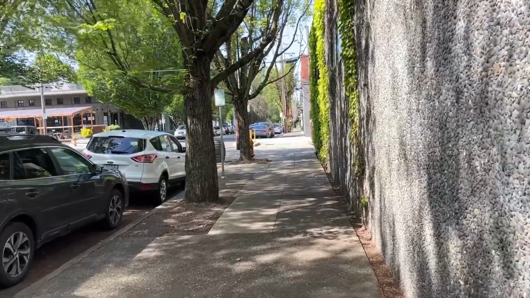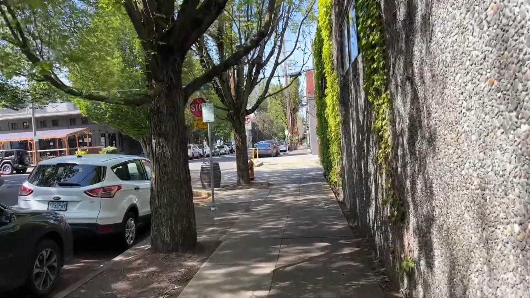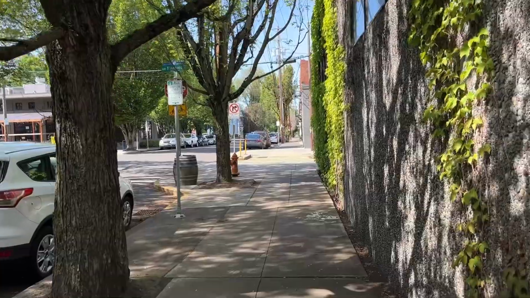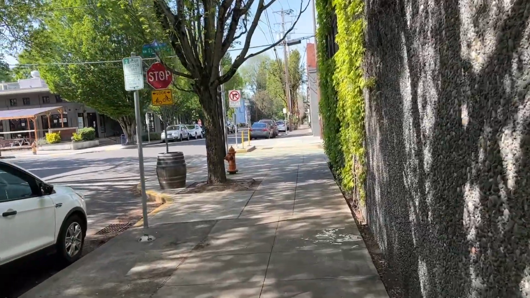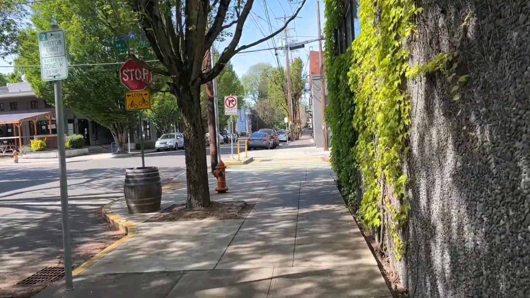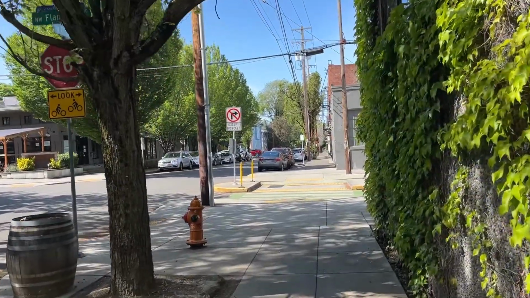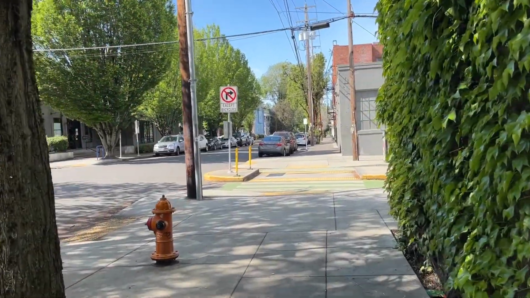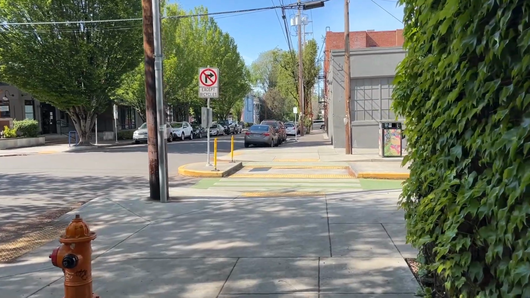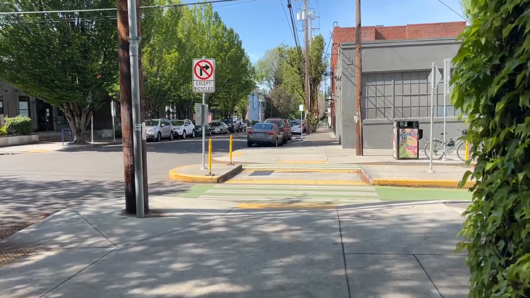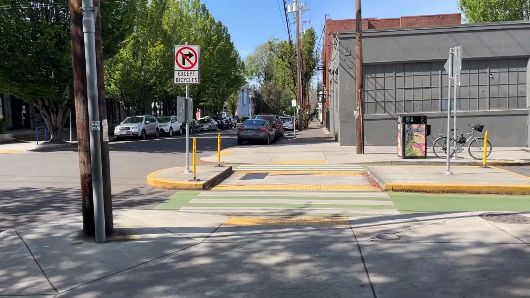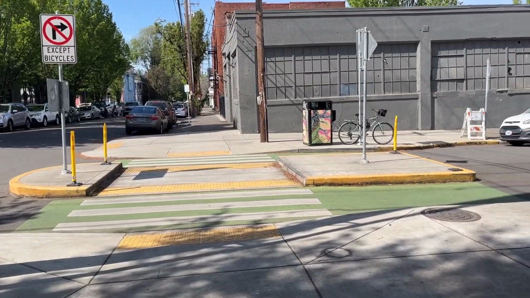Hey everyone, I'm here in Portland, Oregon, and I'm going to show you some examples of modal filters and diverters. These are pretty cool infrastructure installations that restrict movements on a street only for certain modes of transportation. So the ones I'm going to show you in this video are all going to restrict car movements while allowing full access for bikes and pedestrians.